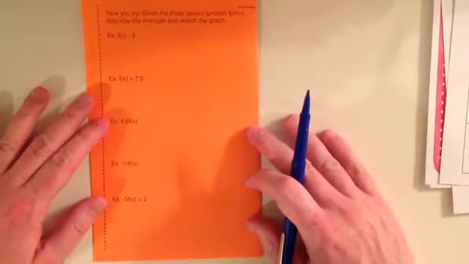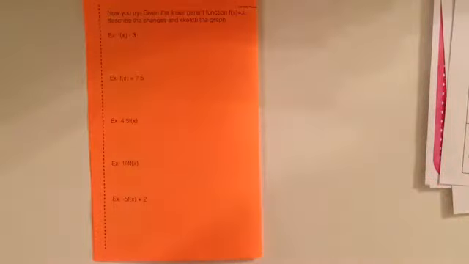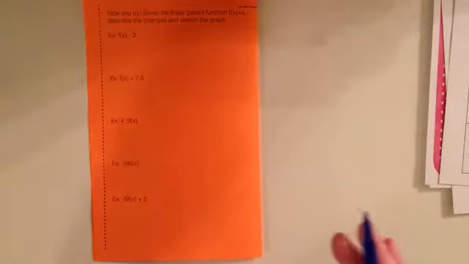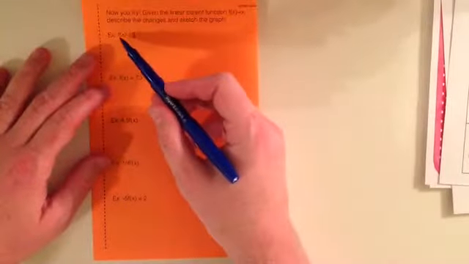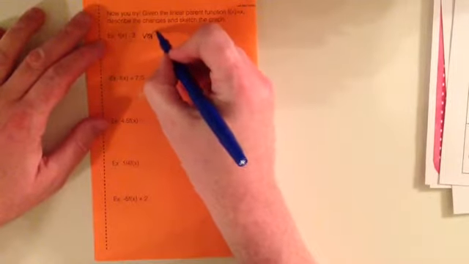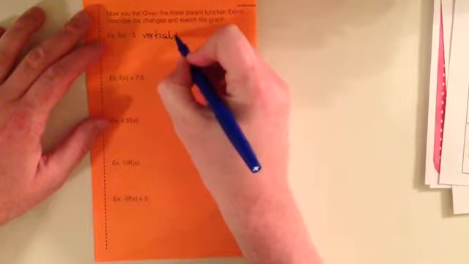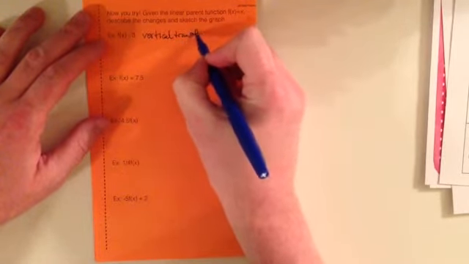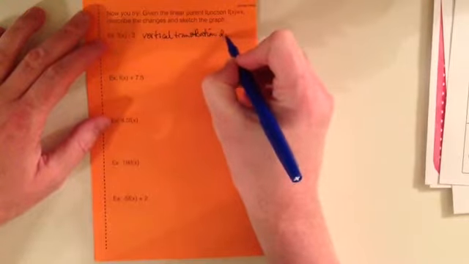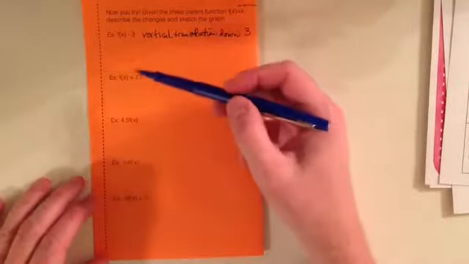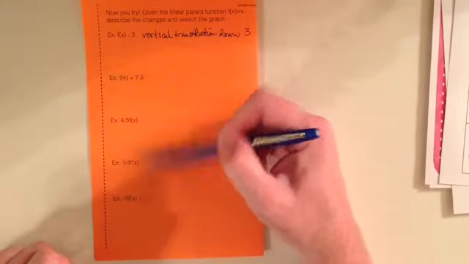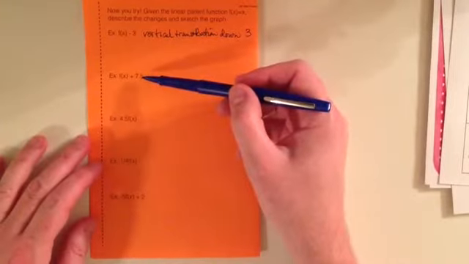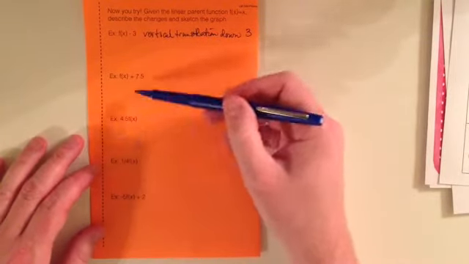Now let's flip over to the back. On the back, we're just going to write a description of what's going to happen. I'll do the first one, f of x minus 3, that's going to be a vertical translation down 3, because the only thing that changes is that minus 3. Now these others have A and perhaps D, so I want you to describe exactly what's happening in each one of those for this part of the video.